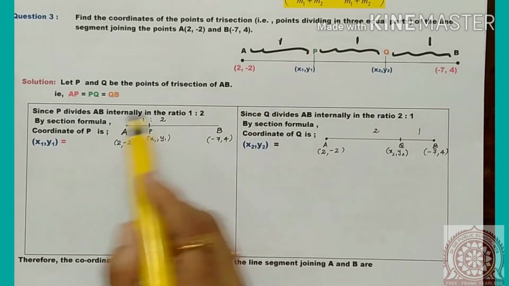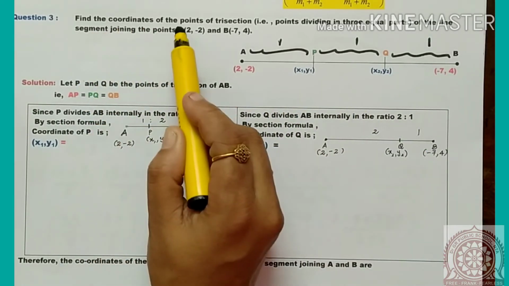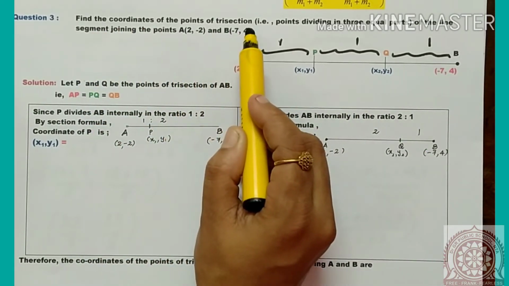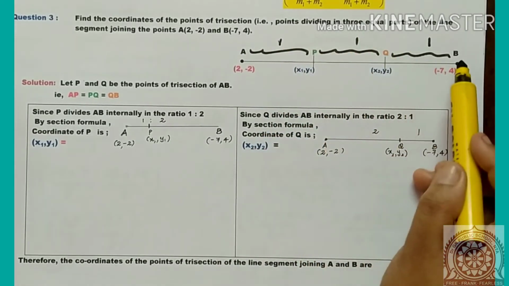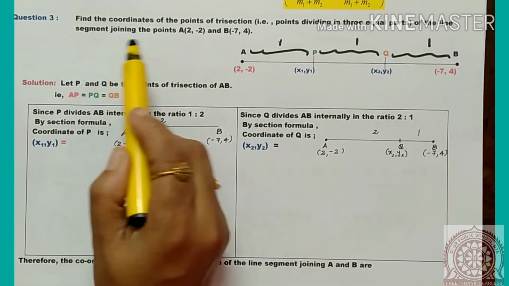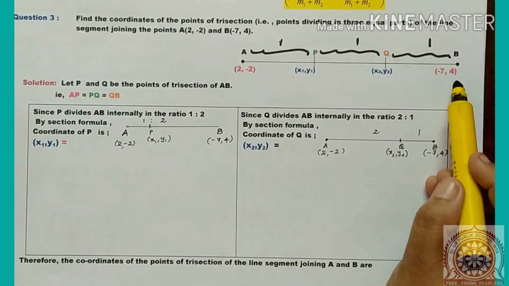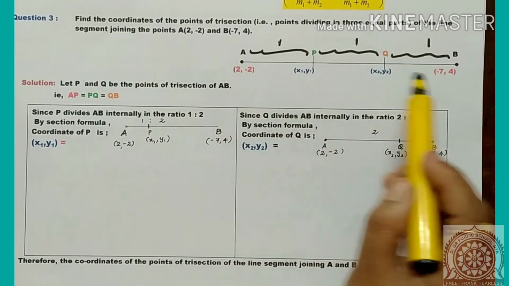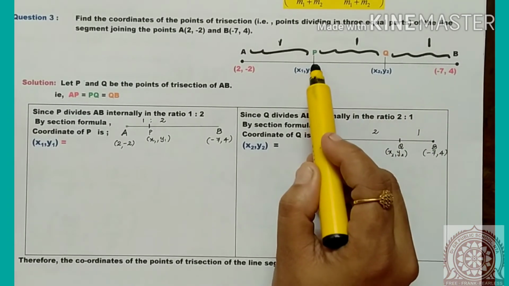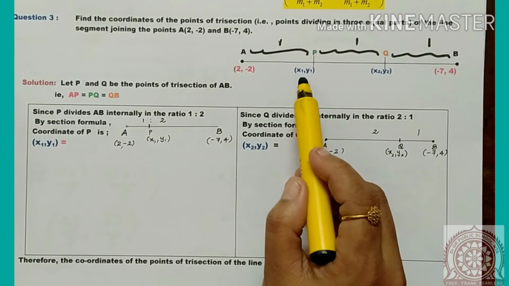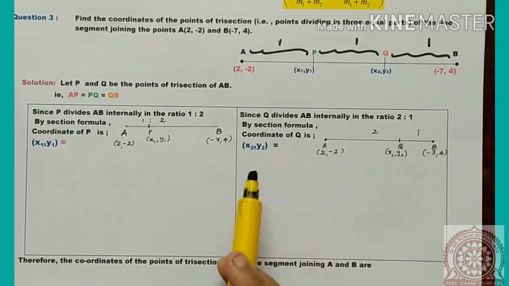Okay. Now, let P and Q be the points of trisection. Find the coordinates of the points of trisection is the question. Trisection means points dividing into 3 equal parts the line segment joining the points A(2, minus 2) and B(minus 7, 4). 2 coordinates are given. You need to find the points of trisection. So, 2 points you need to find. x1, y1 as well as x2, y2 that we can take. So, a figure you need to draw.